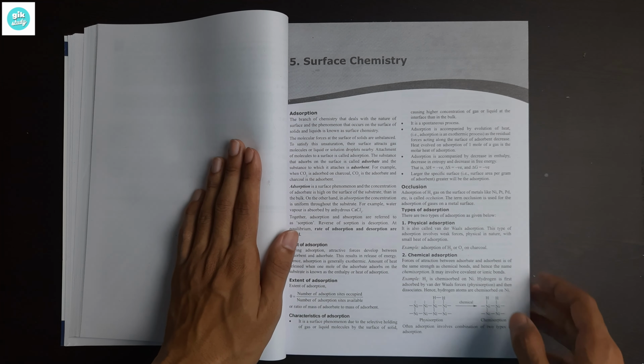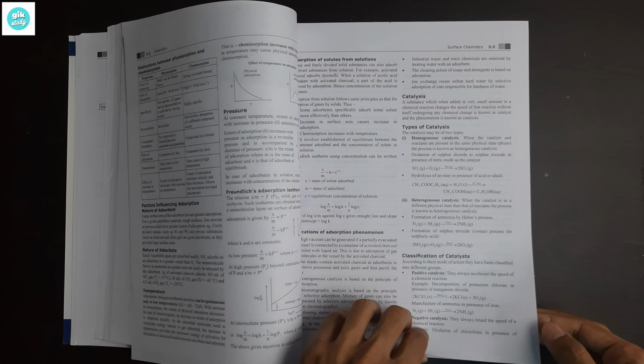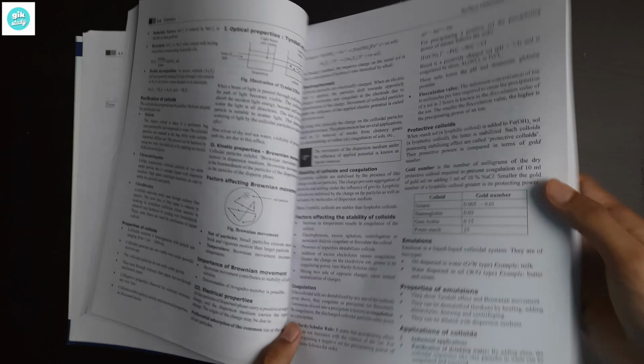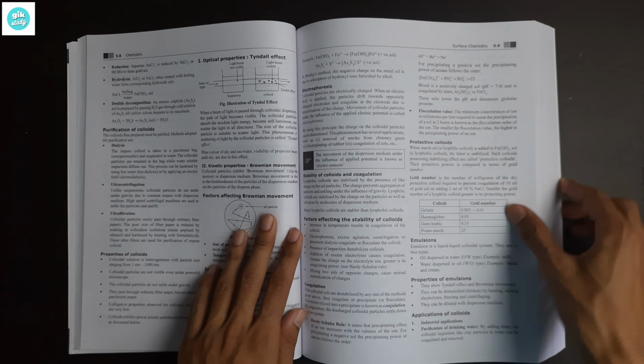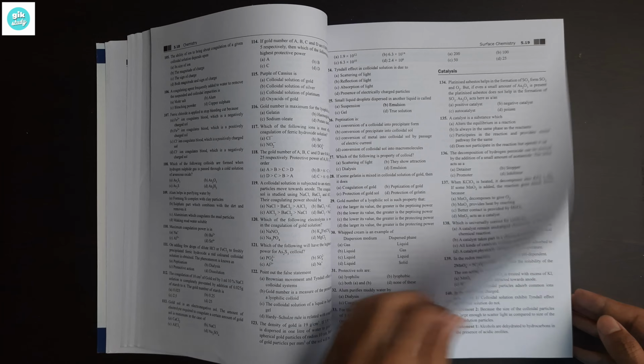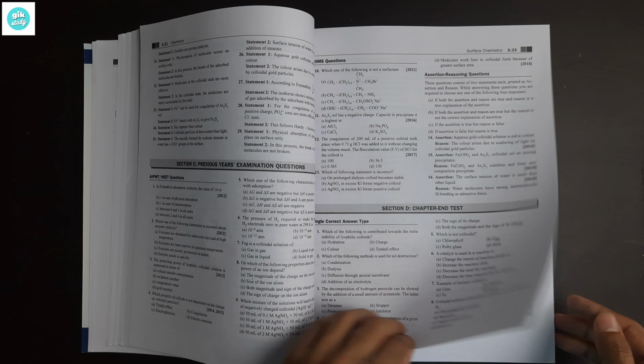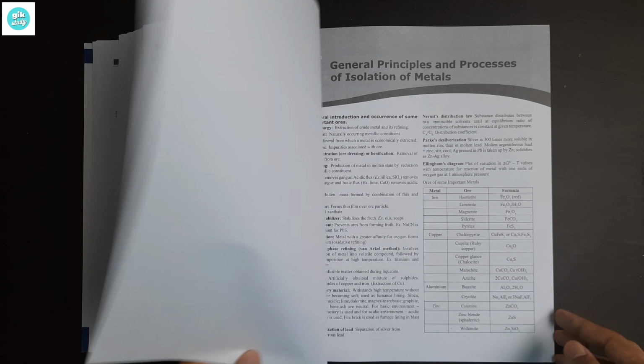In chapter 5, surface chemistry, then exercises, then answer key.